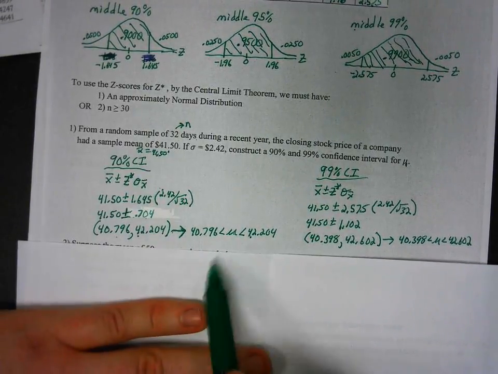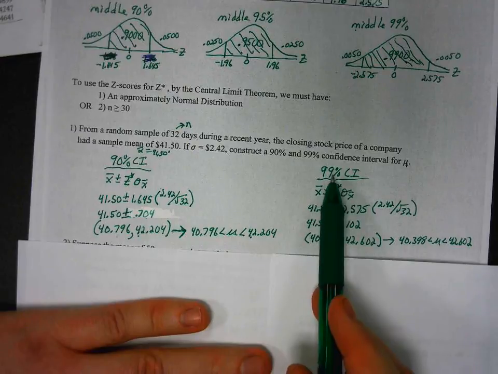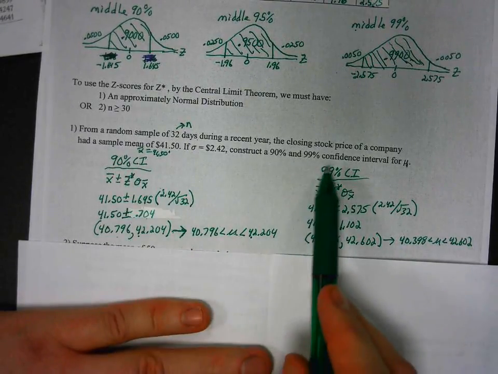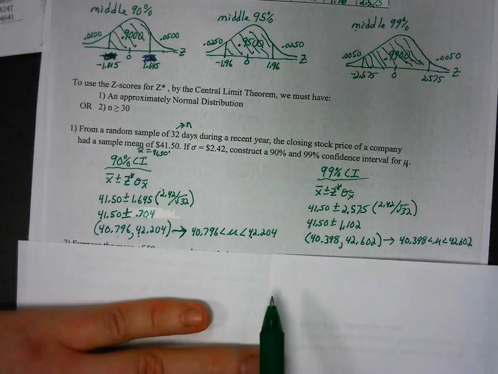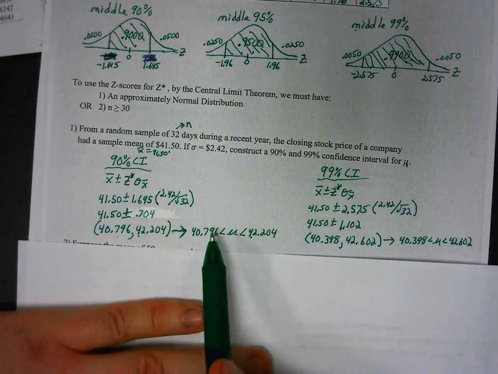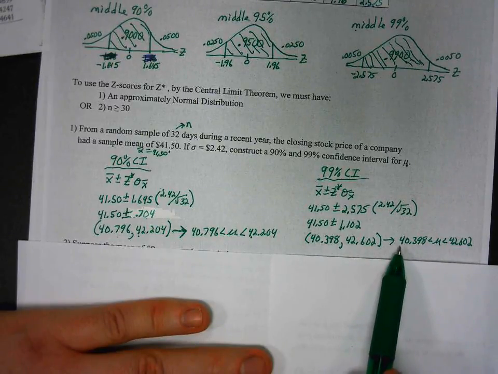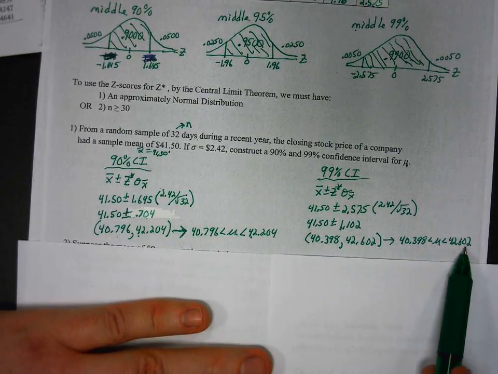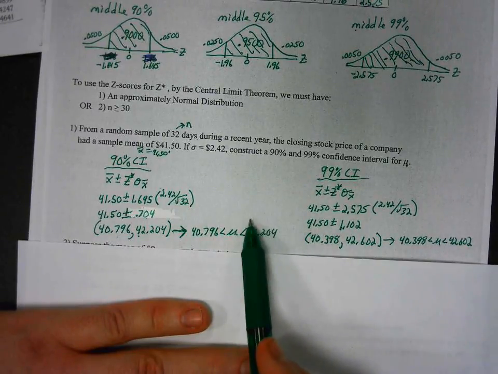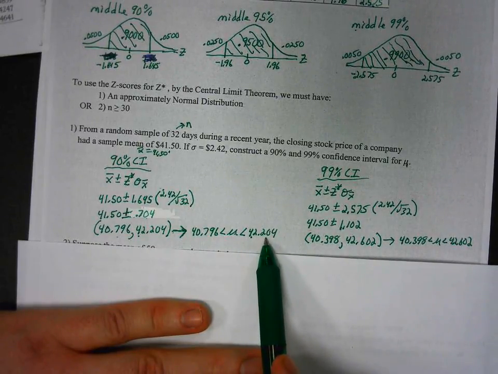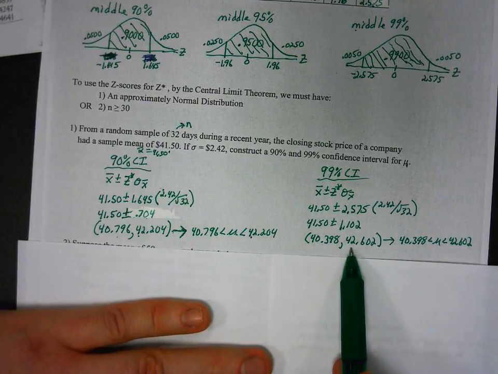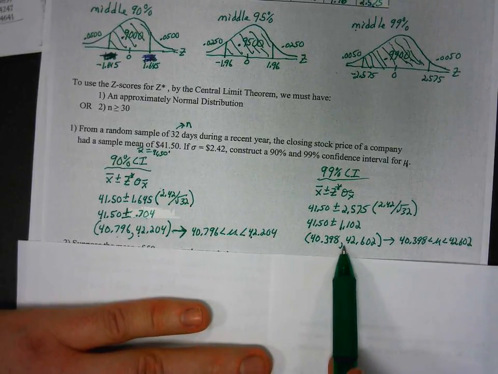Now what I'll point out is that notice that the more confident we got, we went from 90% confidence to 99% confidence, and notice what happened to our interval. The lower bound of the interval went from 40.796 to 40.398. So the more confident we got, the lower our lower bound went, and the higher the upper bound went, 42.602, where for 90% confidence it was 42.204. What I'm getting at is that when we became more confident, our interval became wider.